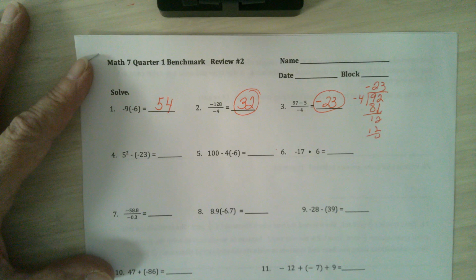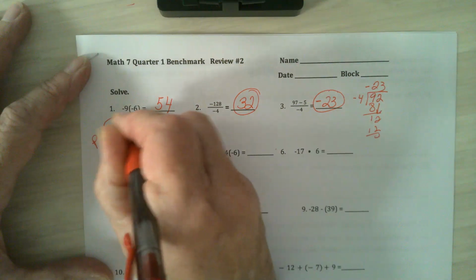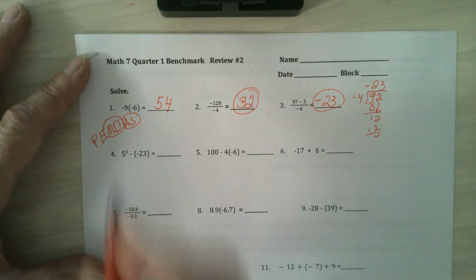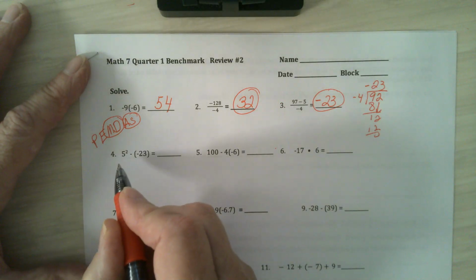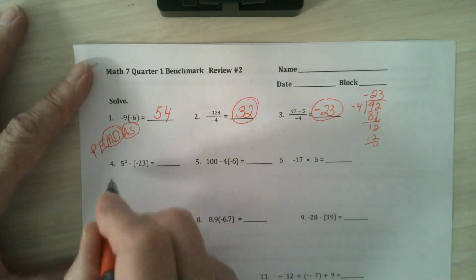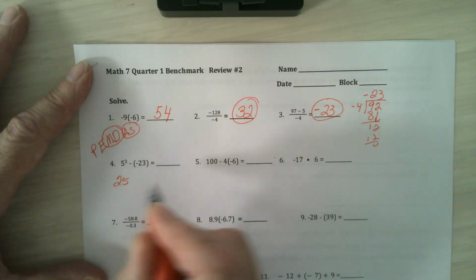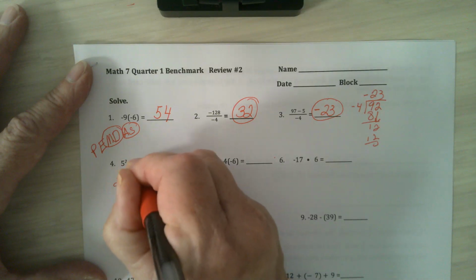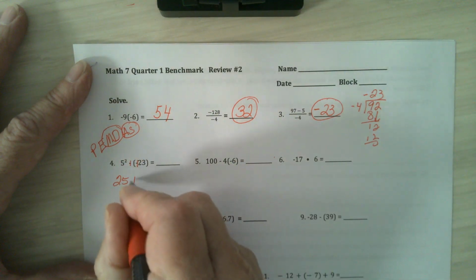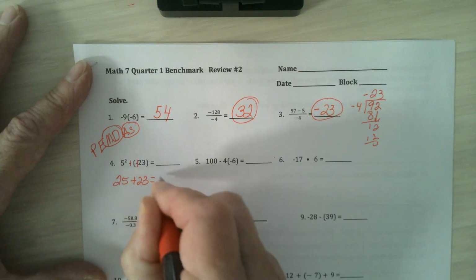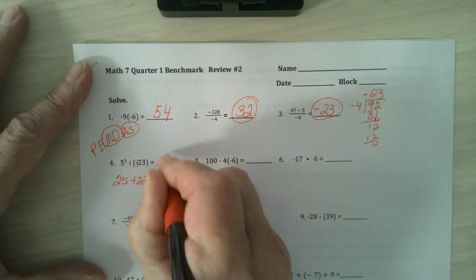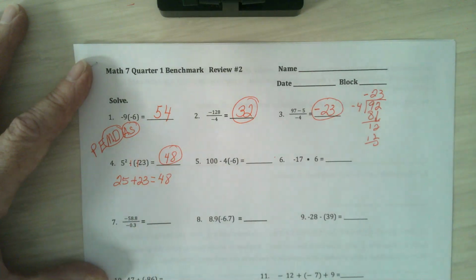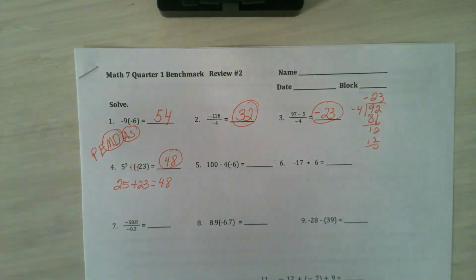Remember PEMDAS: parentheses, exponents, multiply, divide, or divide, multiply, add and subtract, or subtract, add. Now you're going to do your exponent first. 5 times 5 is 25. Add the opposite. When you subtract, that's what you do. So 25 plus 23 equals 48. A positive 48. Any questions?